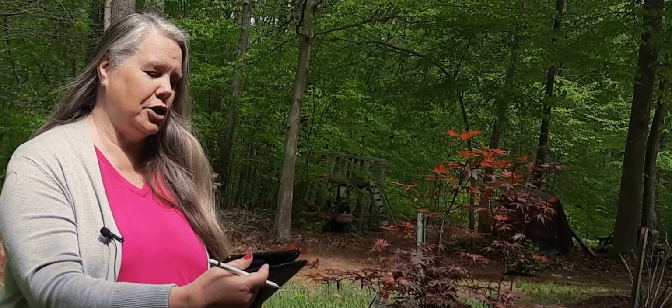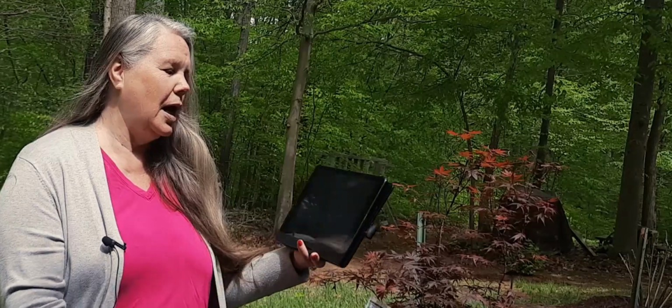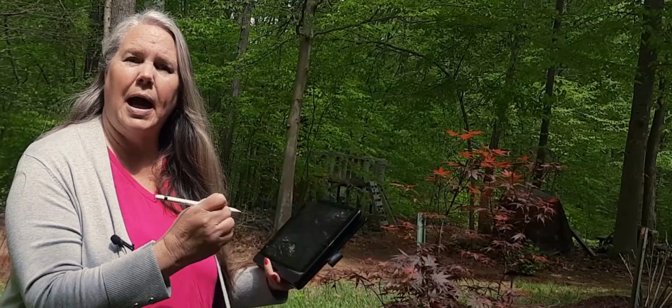We are going to add a few more flowering shrubs just to put some color on this side of the yard. As I mentioned at the top of the video, I am outside, so there's going to be changes in light and changes in sound. I apologize for that, but when you're dealing with nature, there's not a lot you can do about it. What I want to show you today is how I use my iPad when I am out and about like this in the yard.